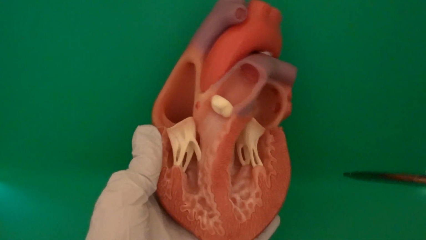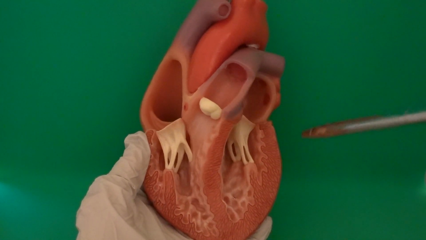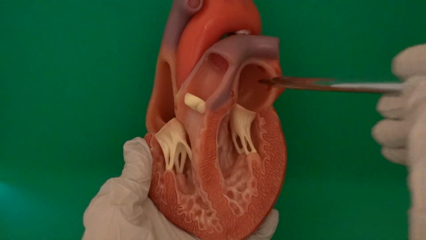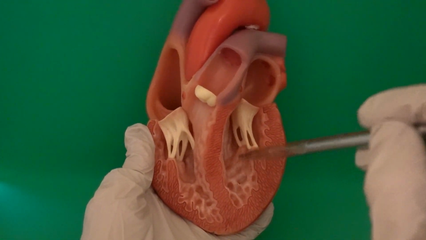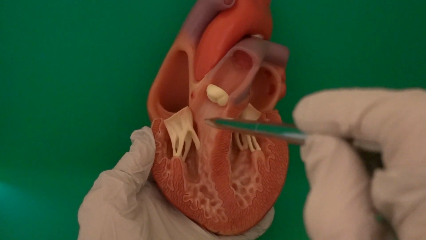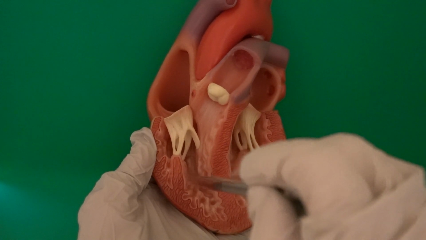In this video, I'll walk you through the internal anatomy of the heart. Inside the heart, we have 4 chambers. We have right atrium, left atrium, left ventricle, and right ventricle. And we see that inside these chambers, we have a very smooth layer named endocardium.